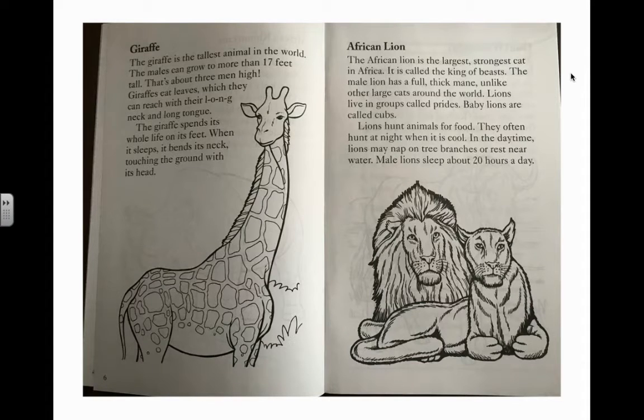Giraffe. The giraffe is the tallest animal in the world. The males can grow to more than 17 feet tall. That's about 3 men high.